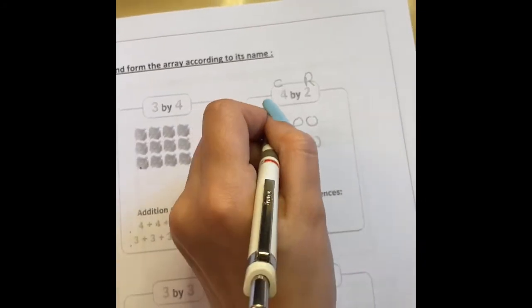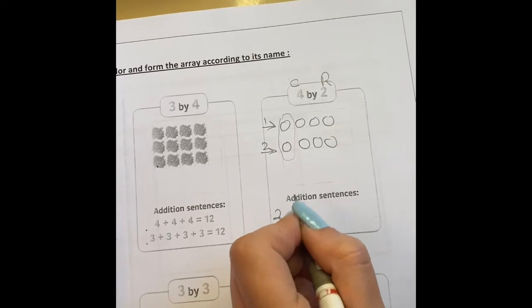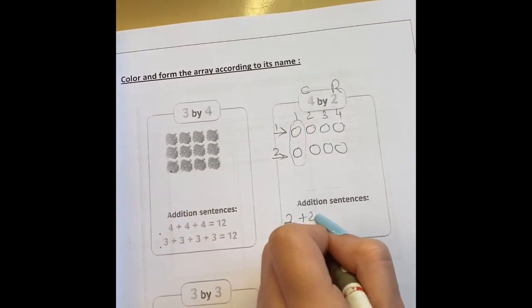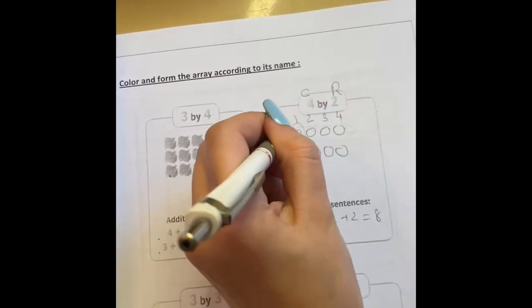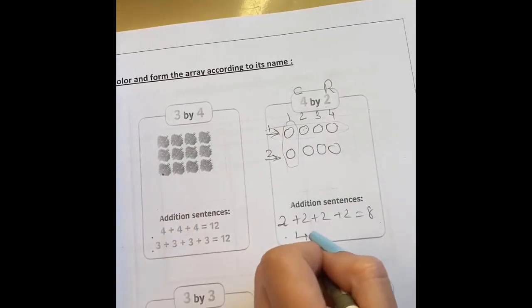Okay, in the first column, we have how many circles? 2. Repeated how many times? 4 times. In the first row, we have how many circles? 4. Repeated how many times? 2.